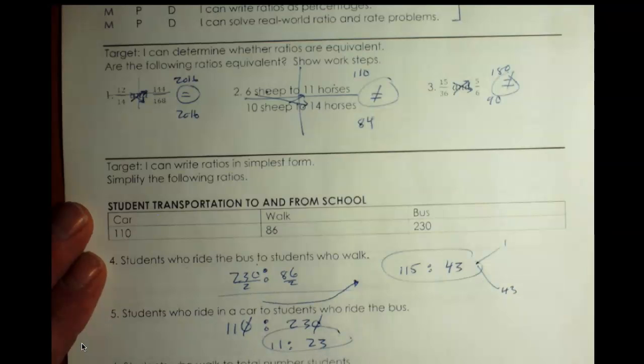Okay, students who walked, the total number of students. This gets a little tricky now. Students who walk are 86.